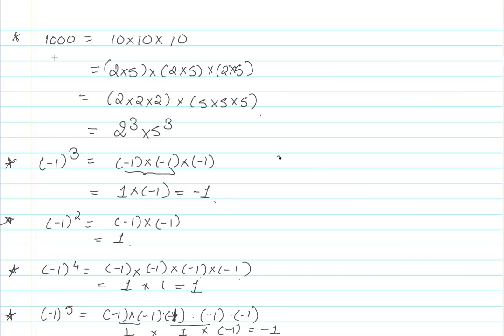Generalizing this, I can say that minus 1 raised to an even term gives me 1, and minus 1 raised to an odd term gives me minus 1. I hope this is clear from the examples: minus 1 to an even term, where even terms are 2, 4, 6, 8, multiples of 2, gives 1, and minus 1 to an odd term gives me minus 1.